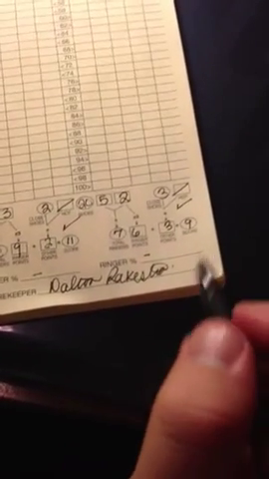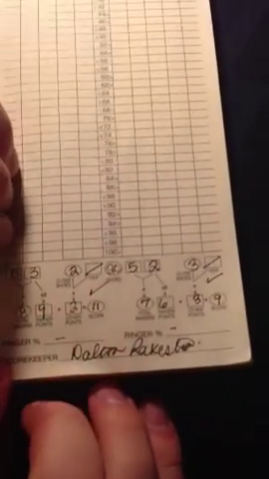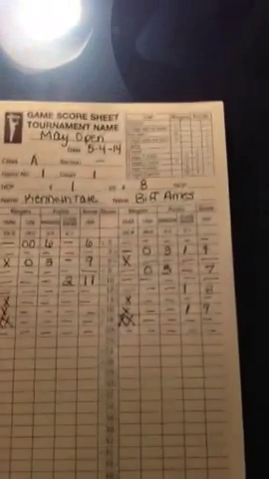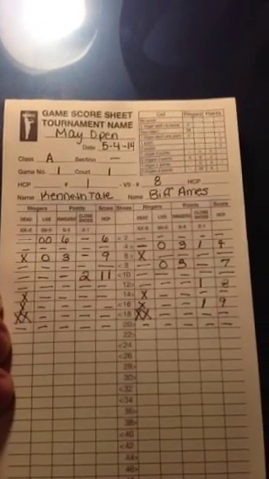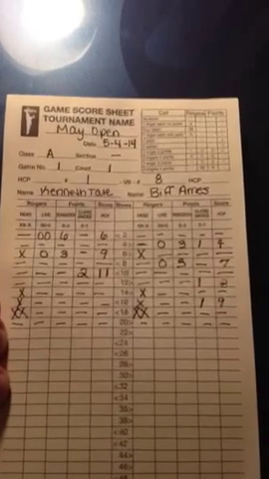Then you put your ringer percentage there, whatever it may be, and you are ready to turn this in to the scoring table at your horseshoe tournament.